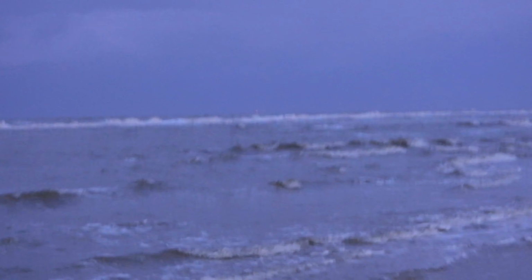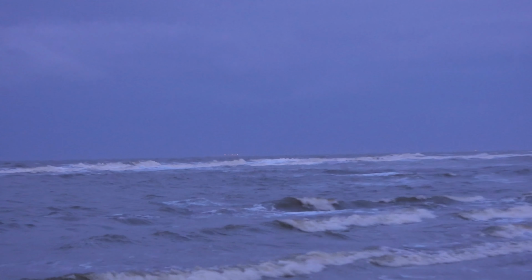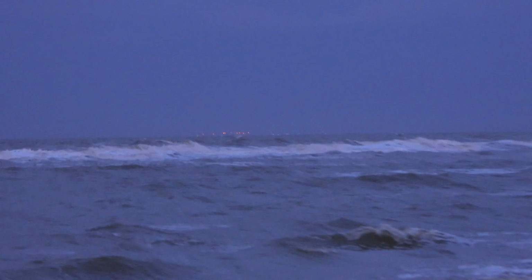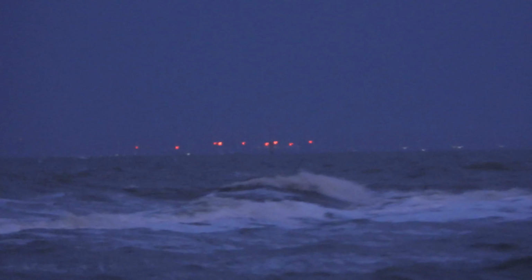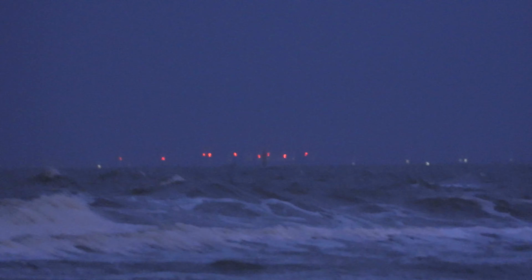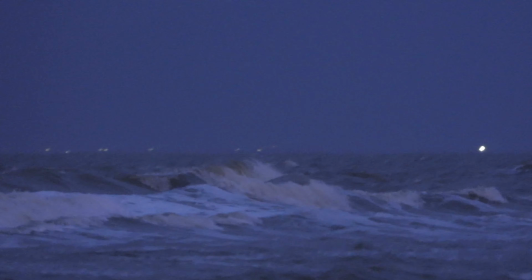I'm going to move because I'm going to get wet. Right, we saw the lighthouse there.